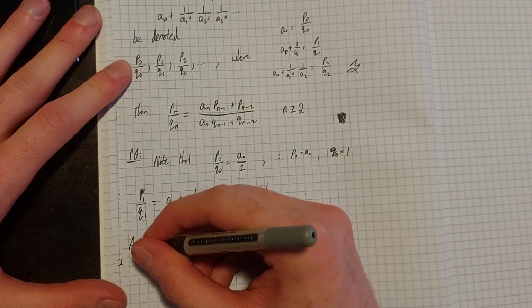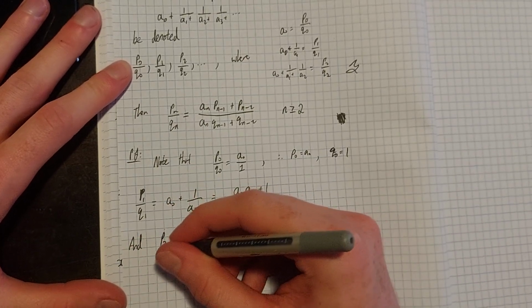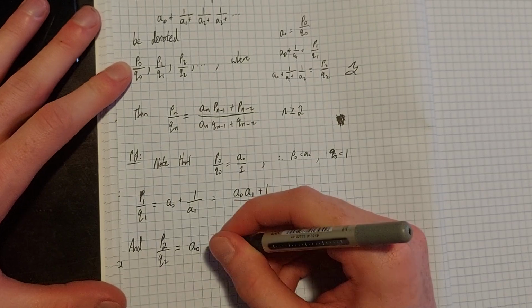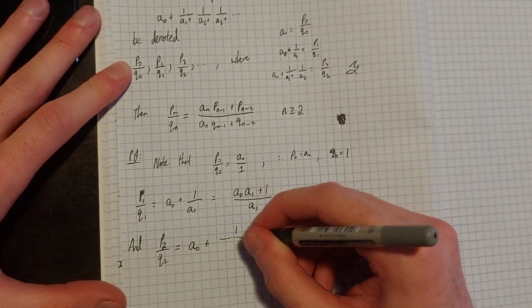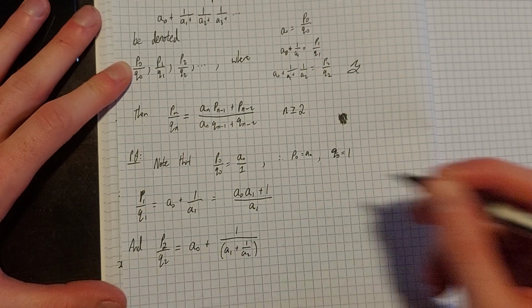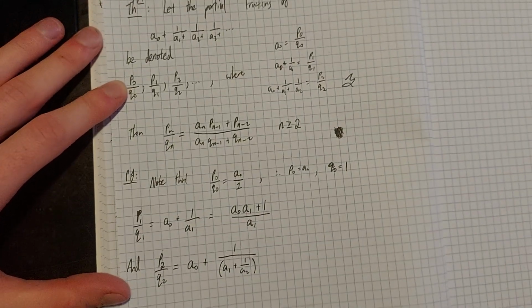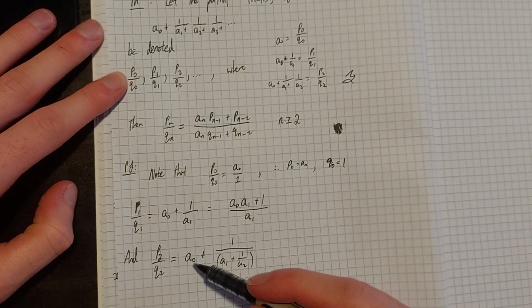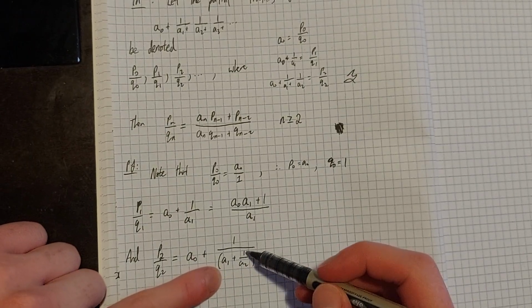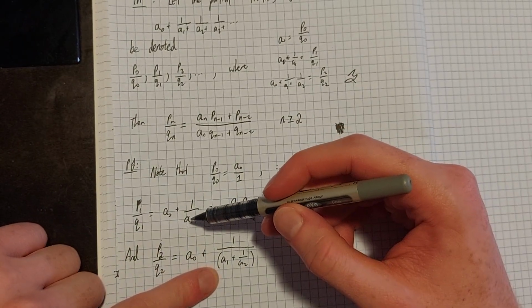And finally, lastly, P2 over Q2 is equal to A0 plus 1 over A1 plus 1 over A2. And to do a quick shortcut, I'm going to treat all of this the same way I treated A1 over here.